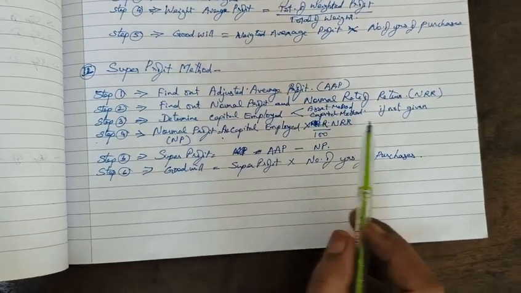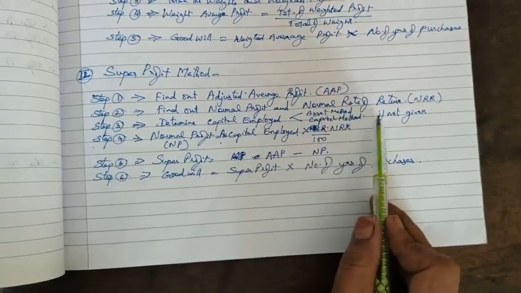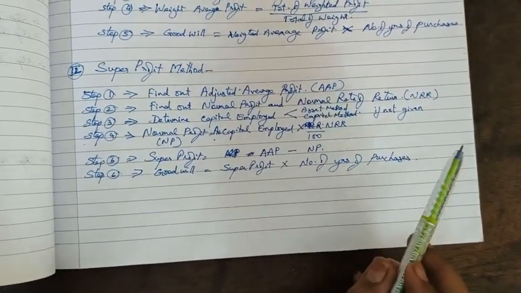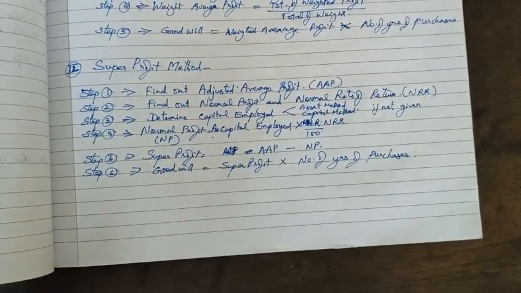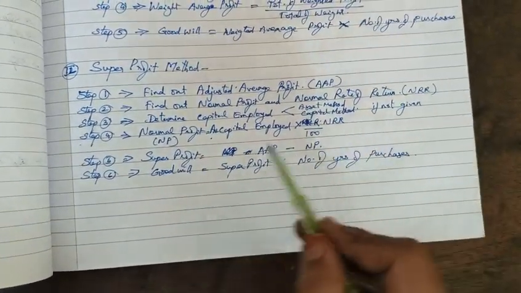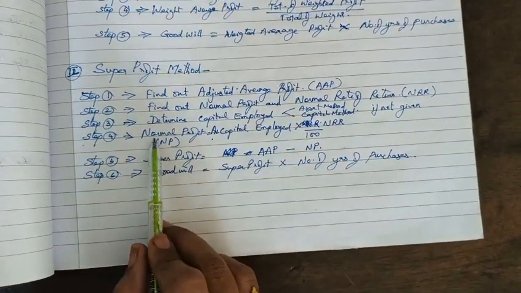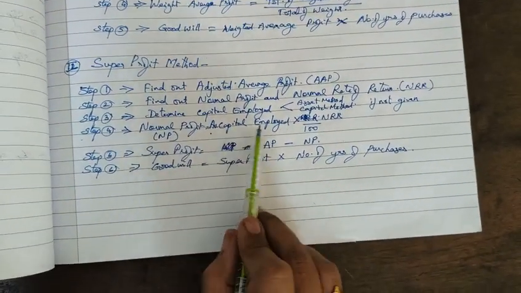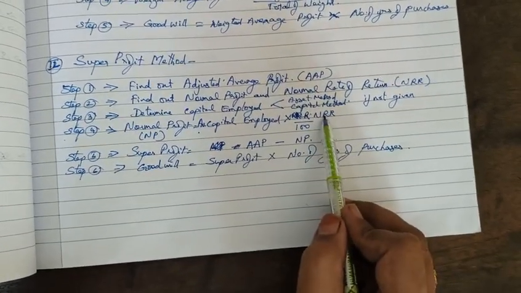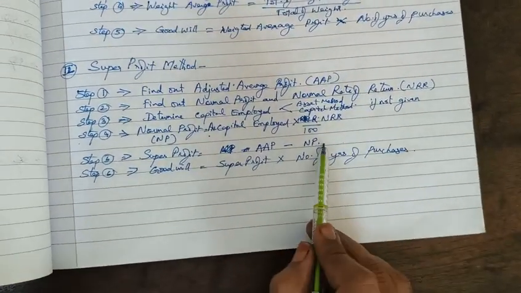That capital employed you can go by calculating either asset method or liability method. If not given any of the one method, you can go and find it out. Okay, so normal profit you will find out: average capital employed into normal rate of return by 100. That answer you will have it.